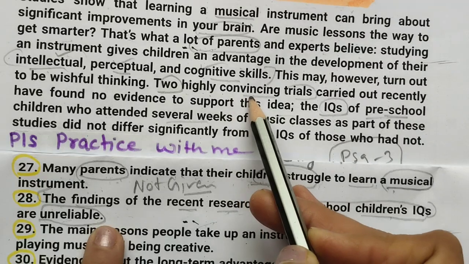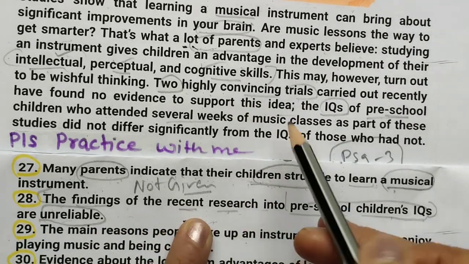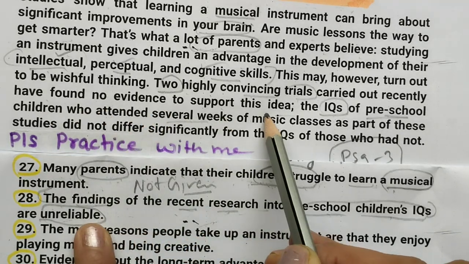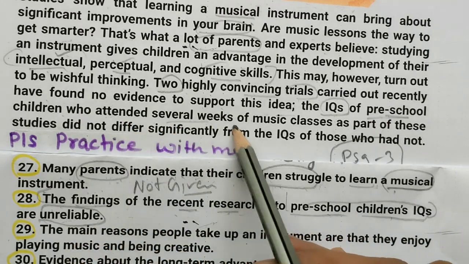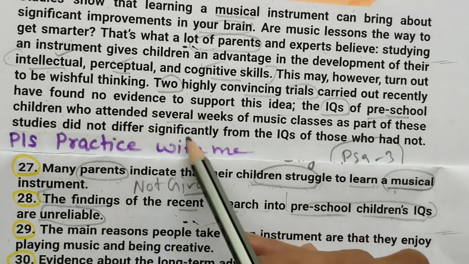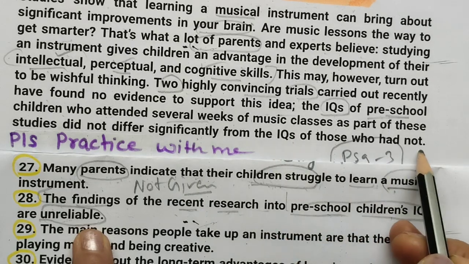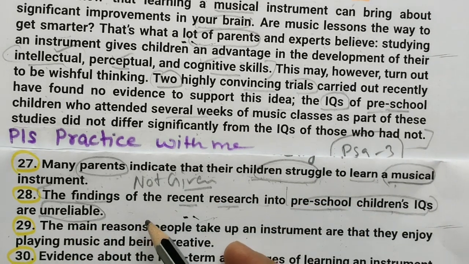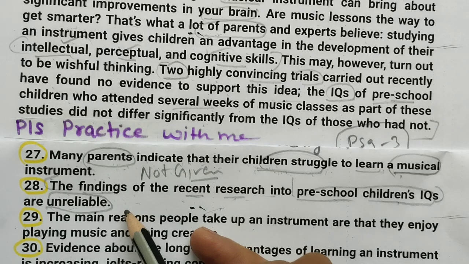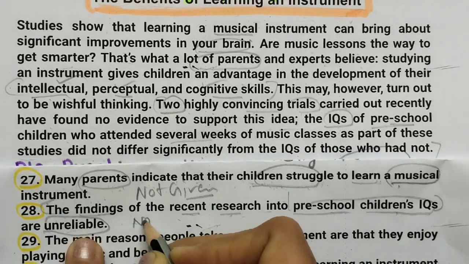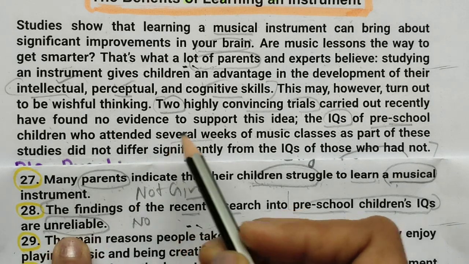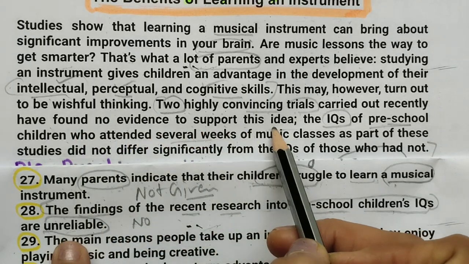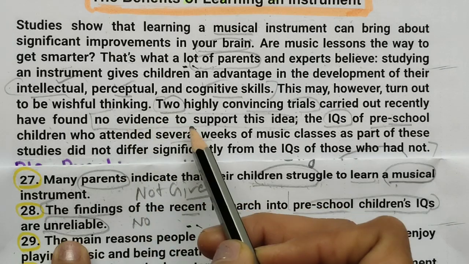Two highly convincing trials, meaning research they are talking about, carried out recently, have found no evidence to support this idea. The IQs of preschool children who attended several weeks of music classes as part of these studies did not differ significantly from the IQs of those who had not. So from here to here you can just read it and try to find the answer. Then just pause the screen. So it is no, because here they are saying unreliable, but in fact they are saying two highly convincing trials carried out recently have found no evidence to support this idea. No evidence to support this idea, it means they are reliable.